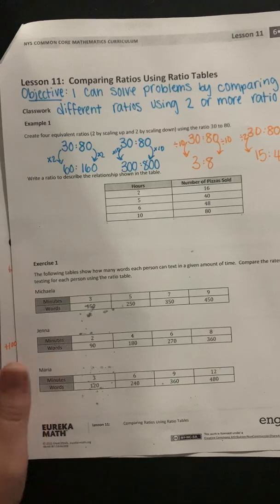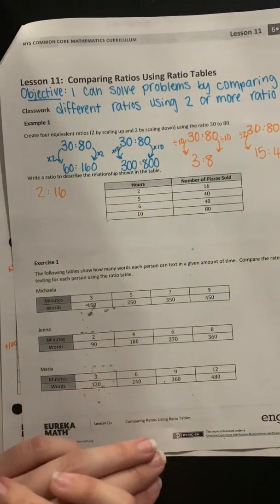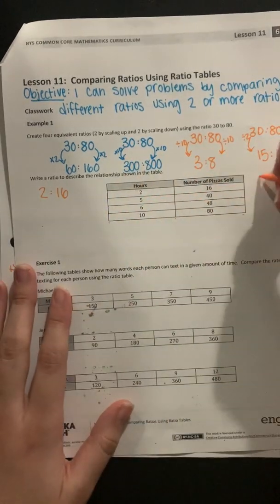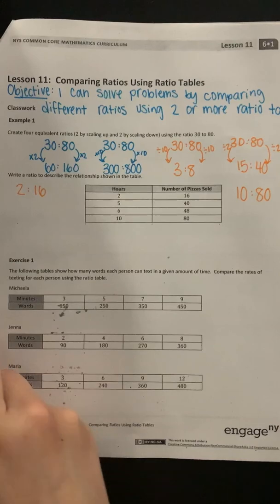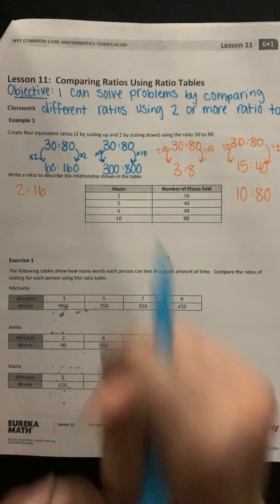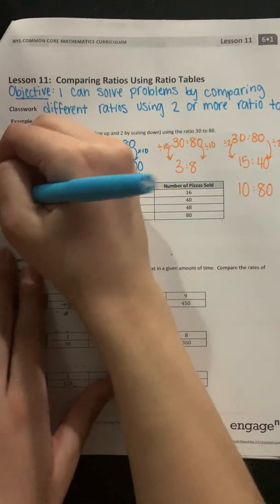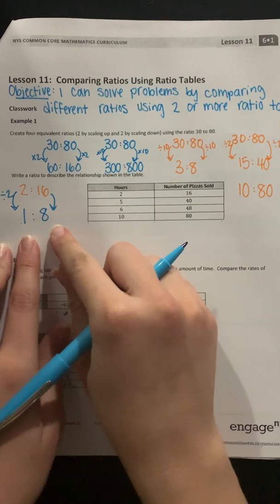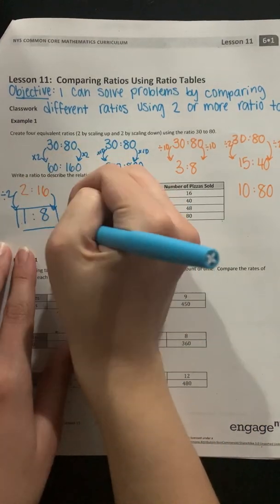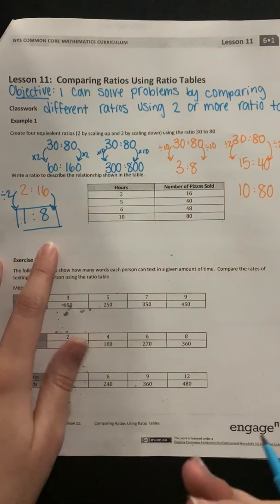So for every 2 hours, 16 pizzas have been sold. For every 10 hours, 80 pizzas have been sold. But I can also use scaling up and scaling down to help me. So I can divide each of these by 2. 2 divided by 2 is 1, and 16 divided by 2 is 8. So here's a ratio that makes sense for the table. Roughly every hour, 8 pizzas are sold.